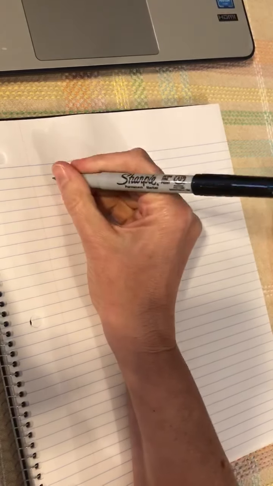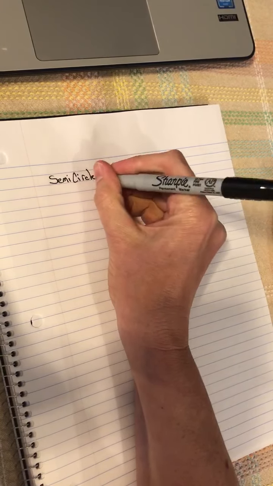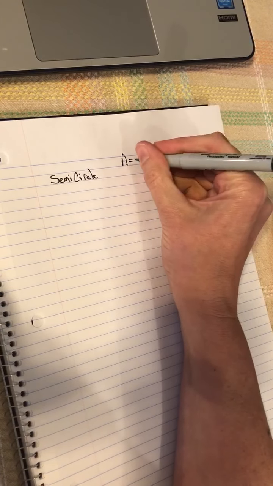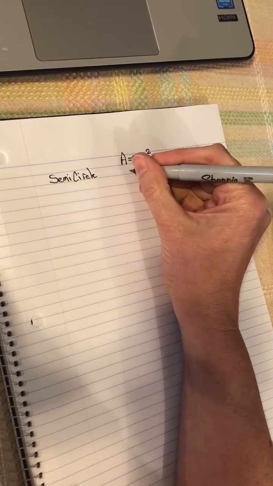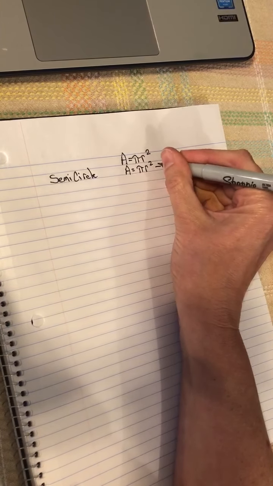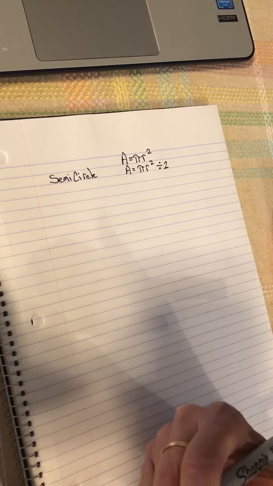All right, let me go over just a couple other things before I have you starting to try your homework. Okay, as a reminder, if you have a shape that is a semicircle, okay, you are going to take the formula for a circle, which is pi r squared. If it's a semicircle, then we would do pi r squared divided by 2 because we only want the area of a half circle.